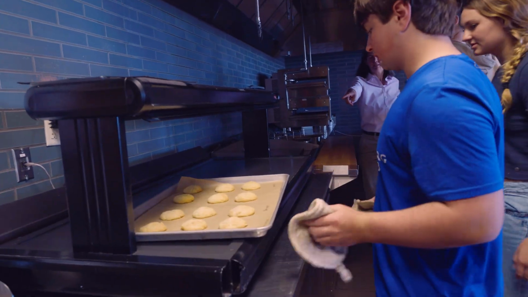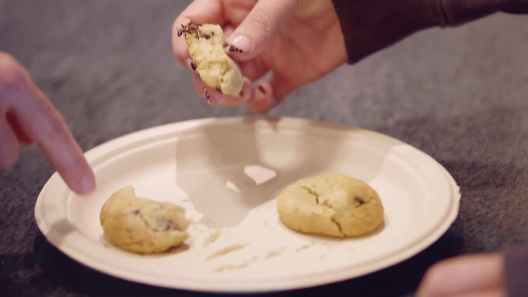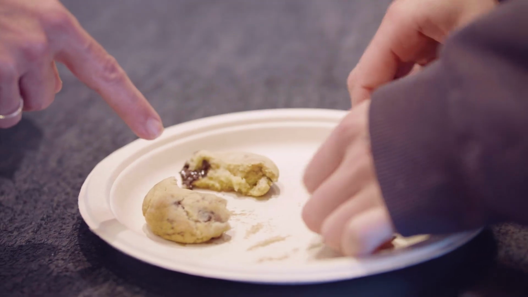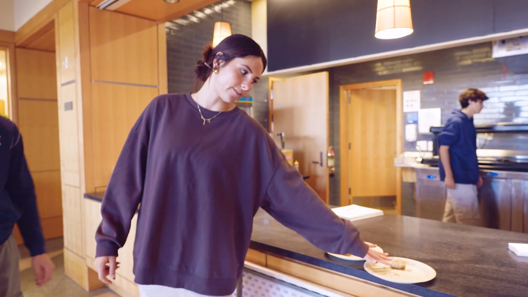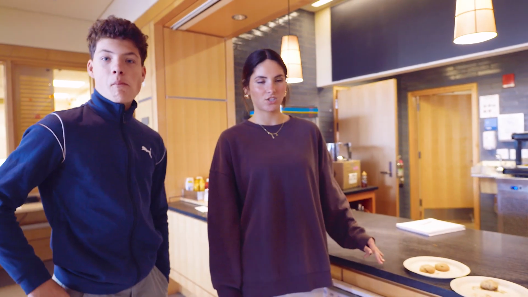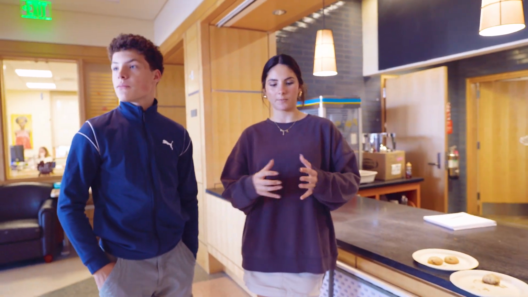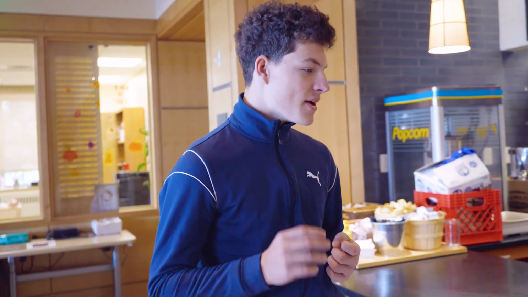Yep, perfect. So these ones are the full egg, and then this one is the non-full egg, but the only thing I really noticed differently, this one's also the half egg. So it's a different texture. These ones are more crumbly and not as put together as the ones with the full egg. But the ones with the whole eggs have a crunchier outside.